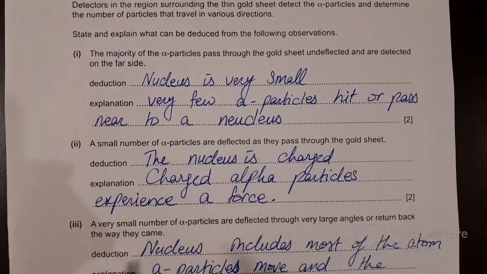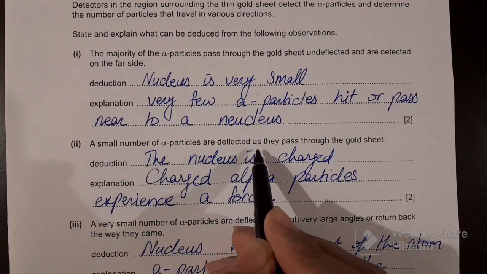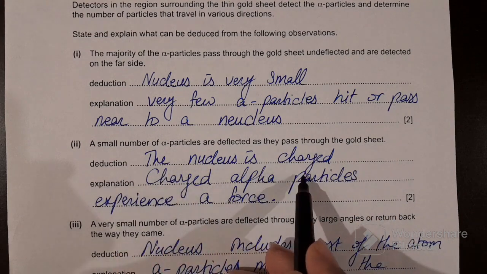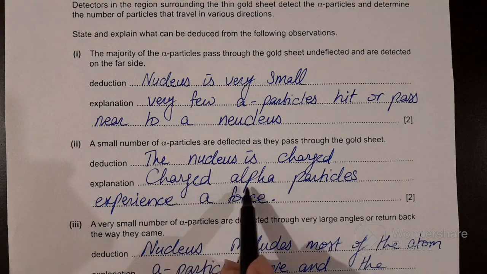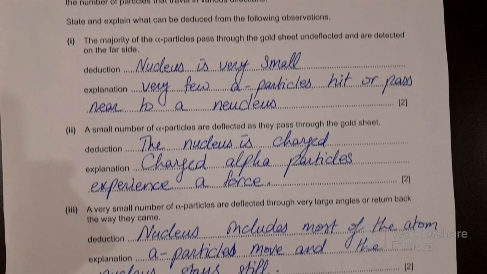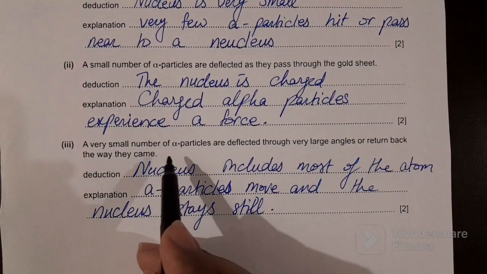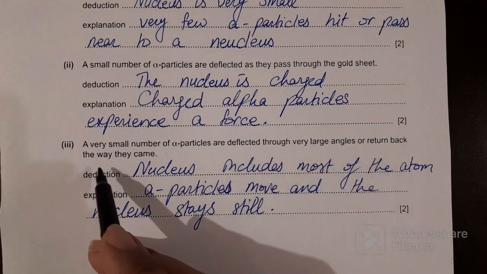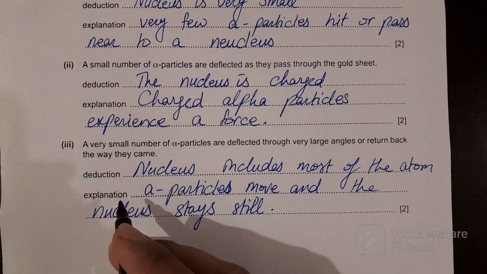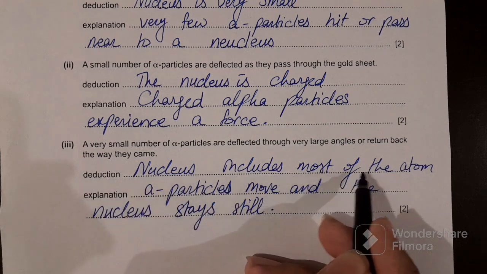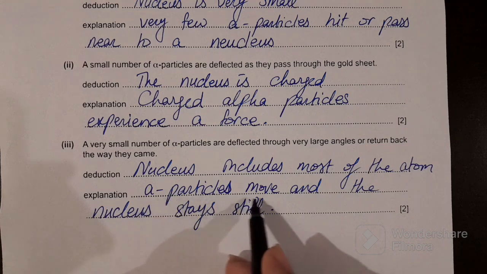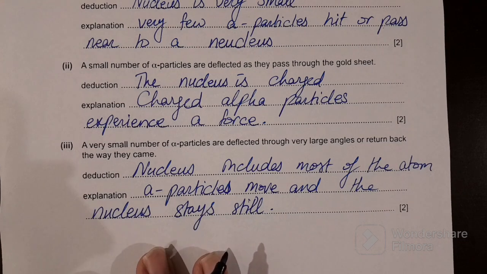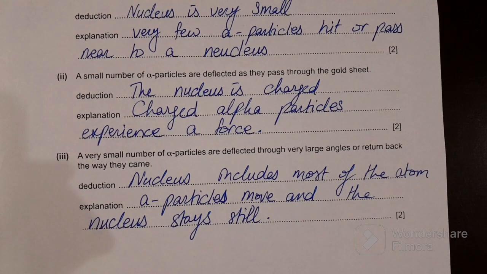Then part 2 states a small number of alpha particles are deflected as they pass through the gold sheet. The deduction is the nucleus is charged, and the explanation is charged alpha particles experience a force. Part 3 states a very small number of alpha particles are deflected through very large angles or return back the same way they came. The deduction will be the nucleus includes most of the mass of the atom. The explanation will be alpha particles move and the nucleus stays still. So this is what we'll write in question 9 part A 1, 2 and 3.